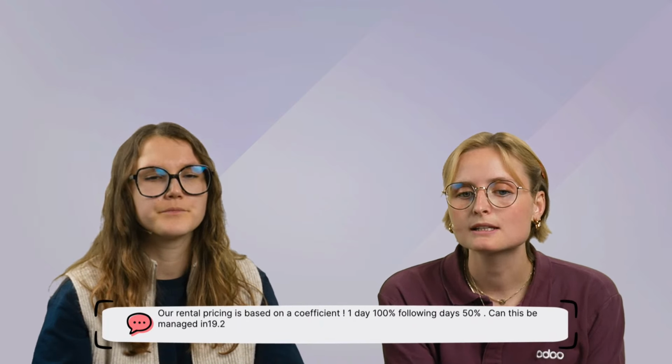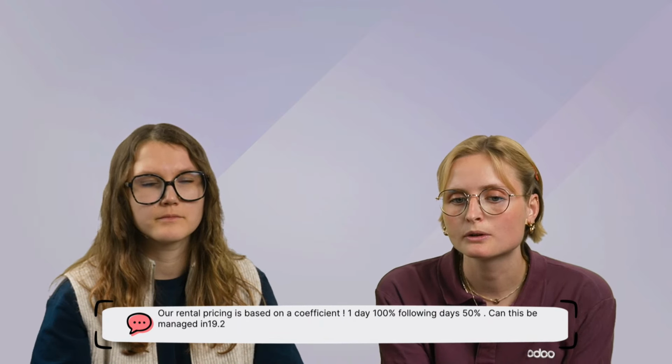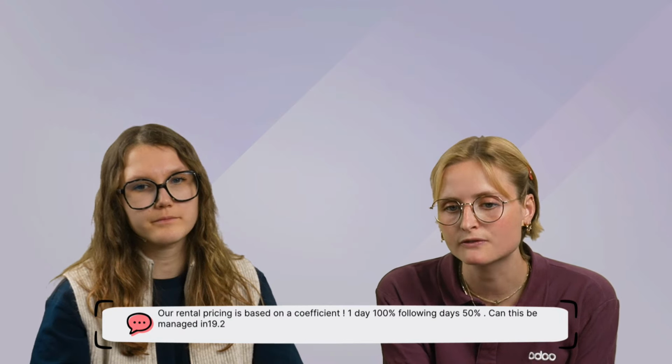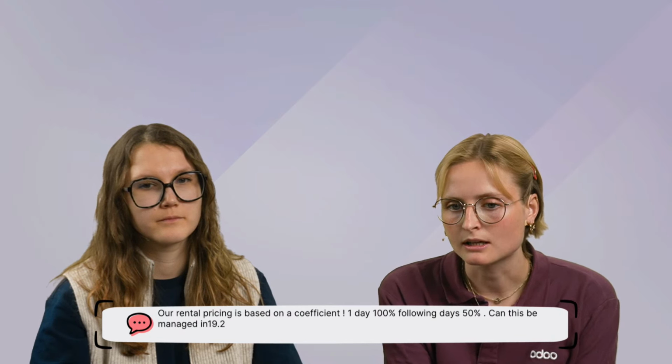All right, so let's go on to the next question. Yes, the coefficient one, right? Our rental pricing is based on a coefficient. One day, 100%, following days is then 50%. Can this be managed in 19.2?